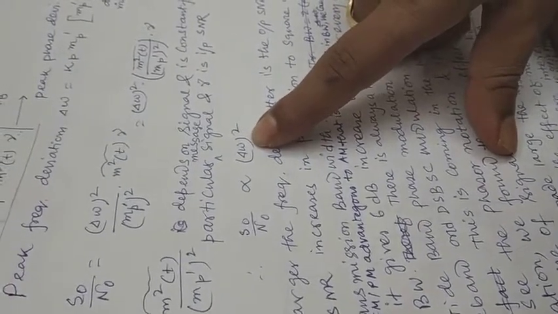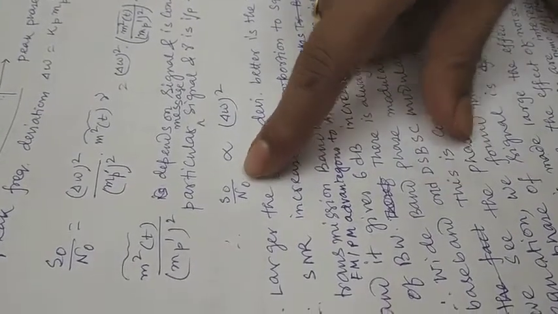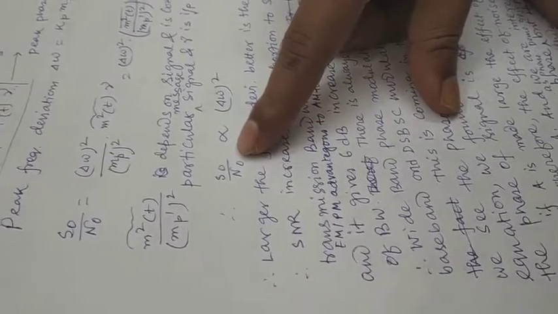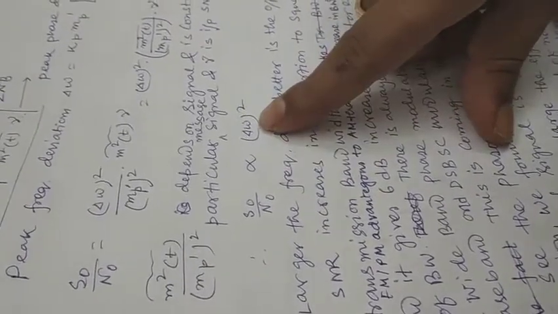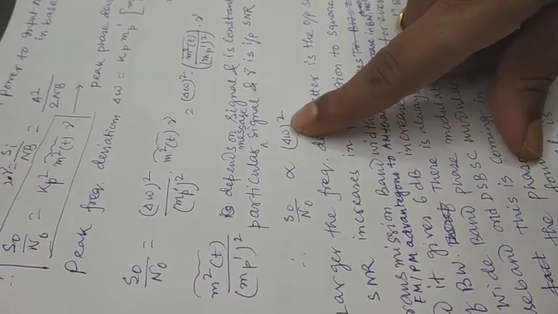So if we can increase the transmission bandwidth, then we can enhance the signal to noise ratio, and this is one of the trade-off areas or thumb rules of communication engineering: to get better SNR you must give higher bandwidth. There is a trade-off. That means getting output SNR at the cost of higher transmission bandwidth.